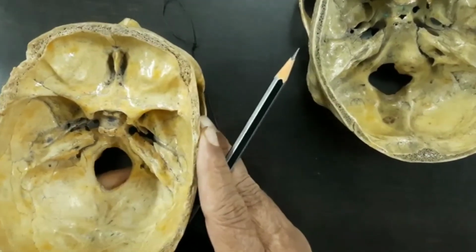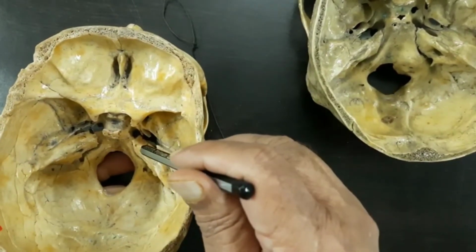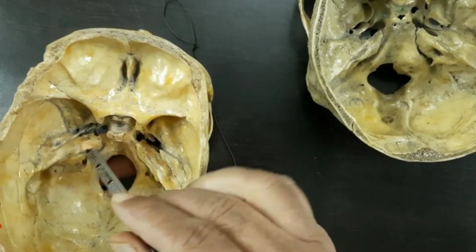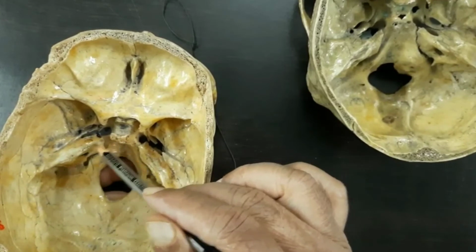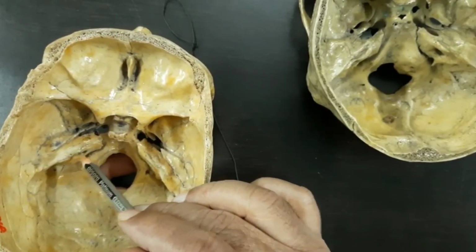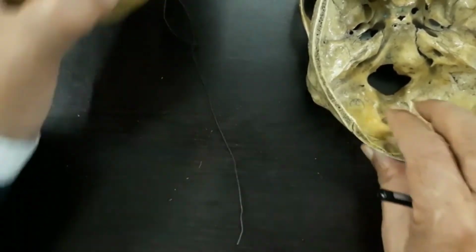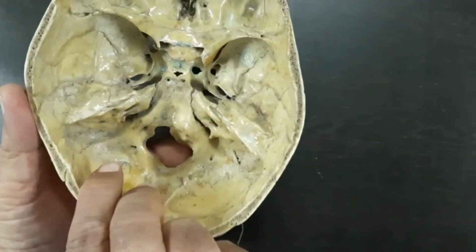Then what you will see here is the superior border of the petrous temporal bone. There is a very faint groove on the superior border. Yes, it is good here in this skull, I will show you.